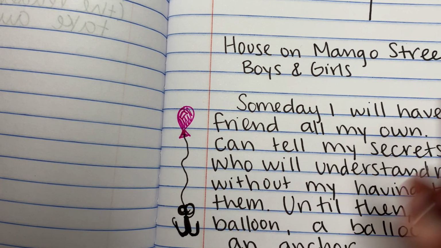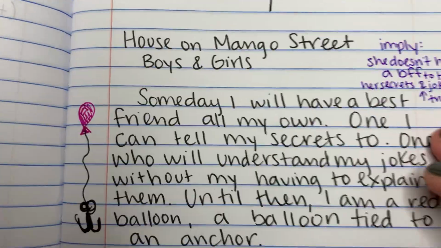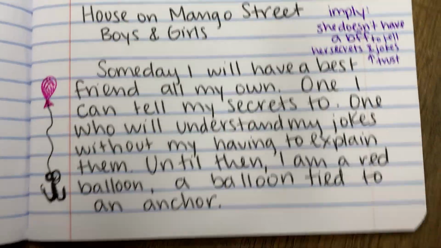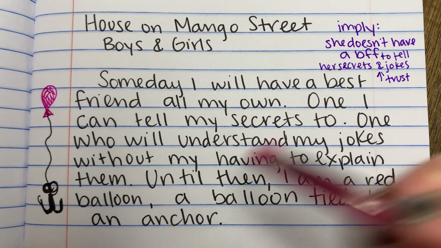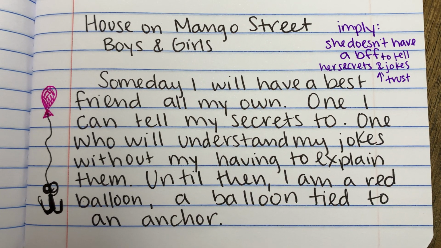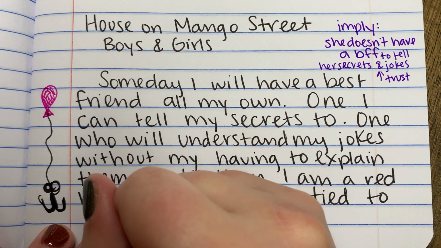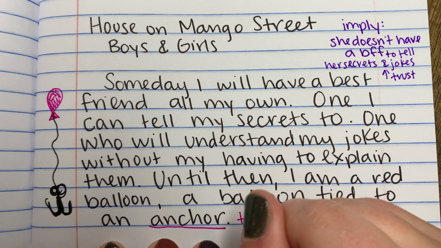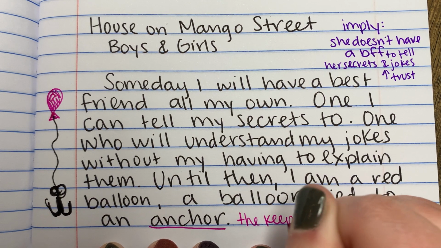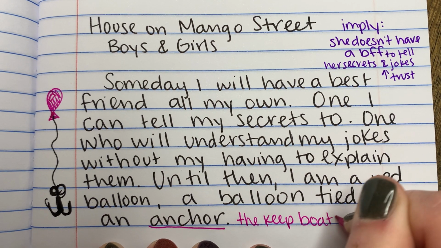And that makes no sense. So we're going to go implicit. What is implied? What can we infer? Until then, I'm a red balloon, a balloon tied to an anchor. Well, what do we know about anchors? Okay. They keep boats in place.